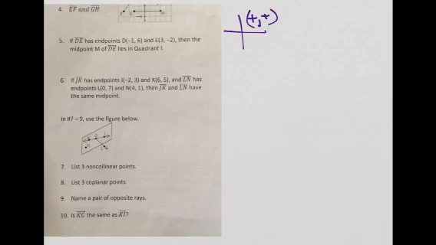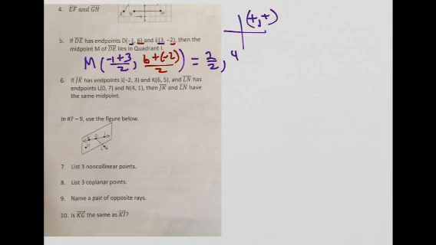Okay, everything is positive here. Remember, for midpoint, you add the x's together. So the midpoint is negative 1 plus 3 divided by 2. And then you add the y's together, 6 plus negative 2 divided by 2. So that's going to give me 3 minus 1 is 2, 2 divided by 2. And then 6 minus 2 is 4. So the midpoint is 1, 2. So yes, 1, 2 is in quadrant 1.